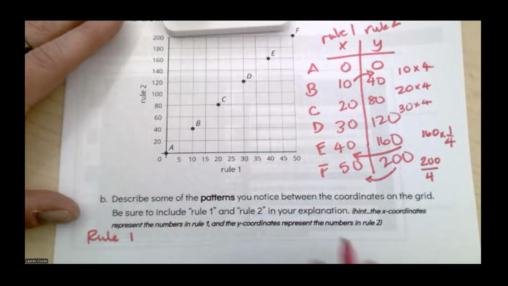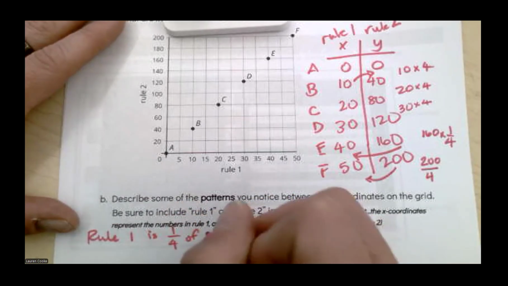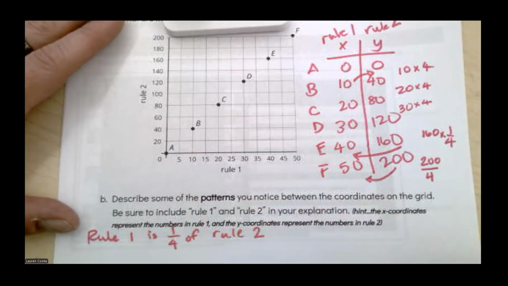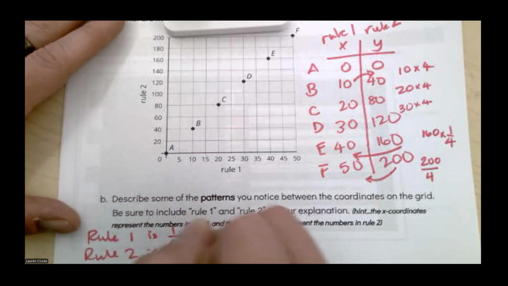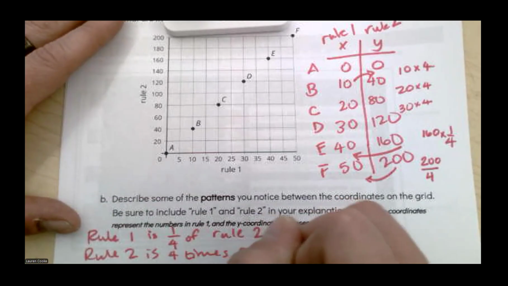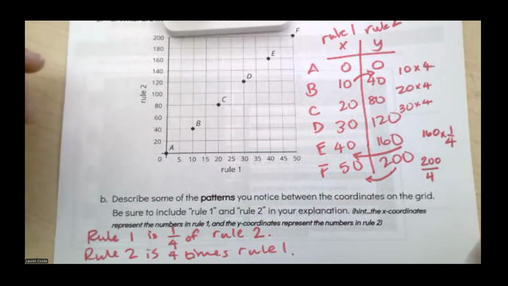So rule 1 is 1/4 of rule 2. Rule 2 is 4 times rule 1. There we go. That works for me. Okay.